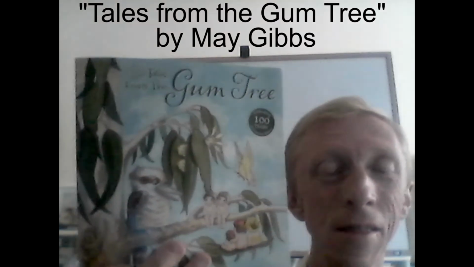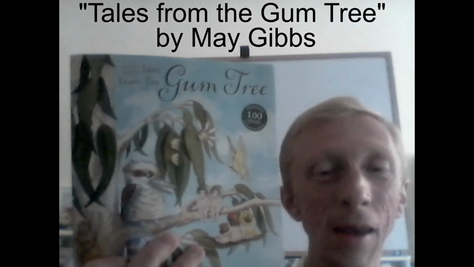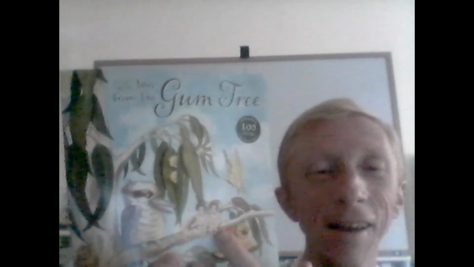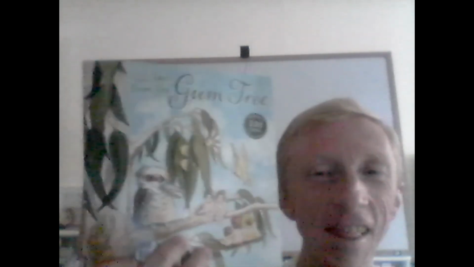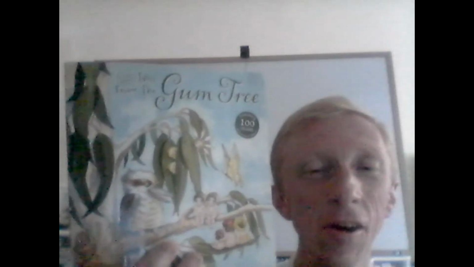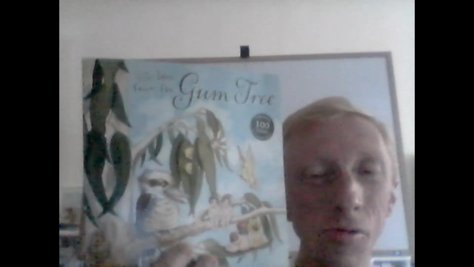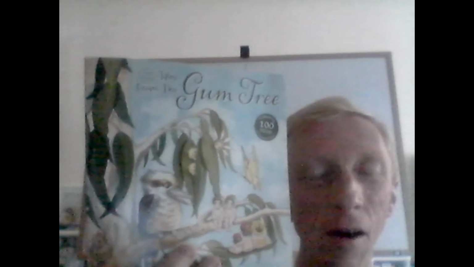Now, these are the gumnut babies. There they are. Their names are Snugglepot and Cuddlepie. They were the first Australian children's book to be popular and to talk about Australian. So I am going to take a random verb from this book.